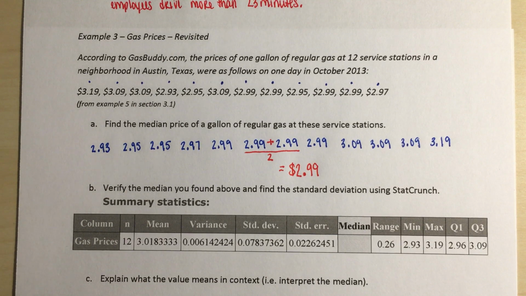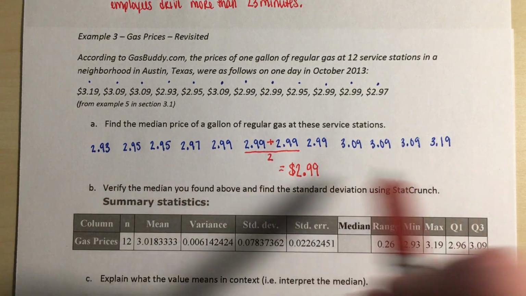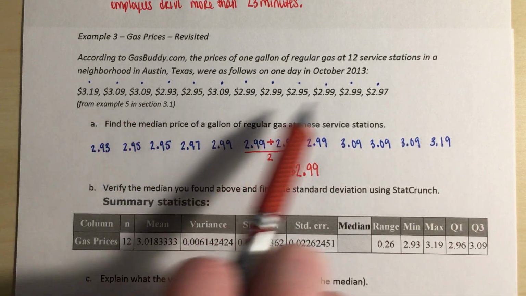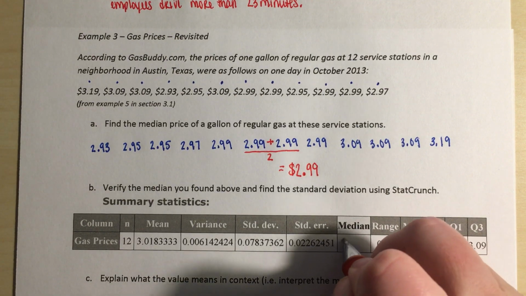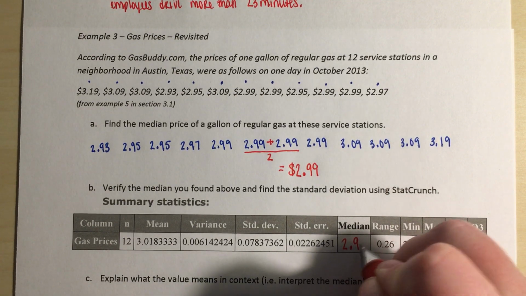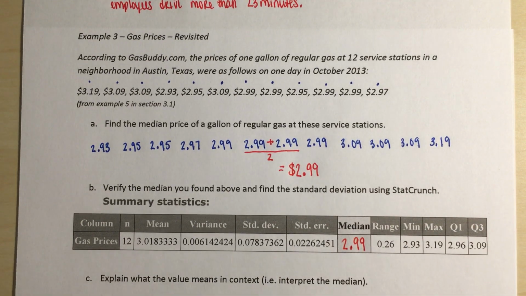If we were to do this in StatCrunch, what we would do is make sure we get all of our data values in a column. We don't necessarily have to worry about getting them in order. We could just type them as they're listed up here. Once we do that, we're going to go to the Stat menu up at the top. We're going to select Summary Stats, and then select Column, and select the column that we're looking for. In that case, that also gives us a median value of $2.99.